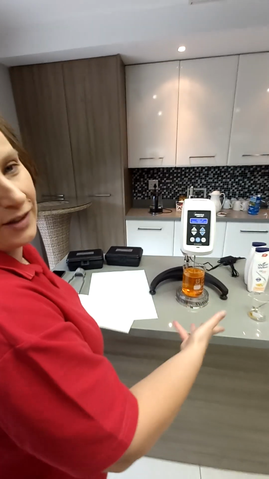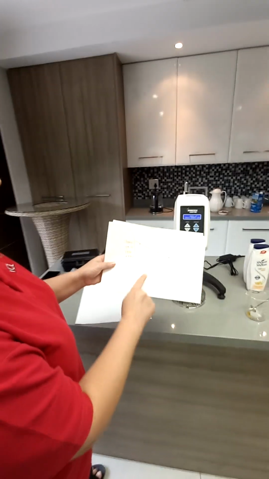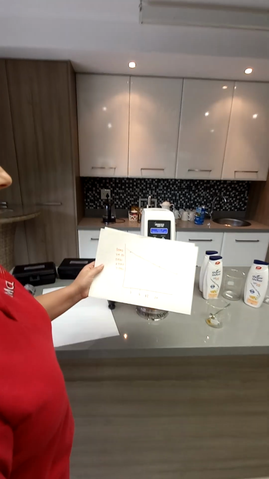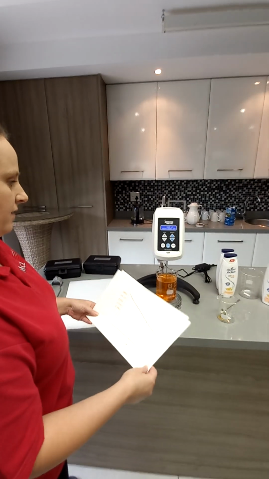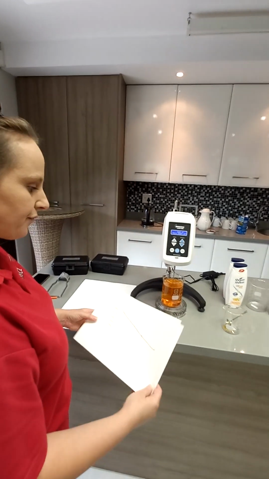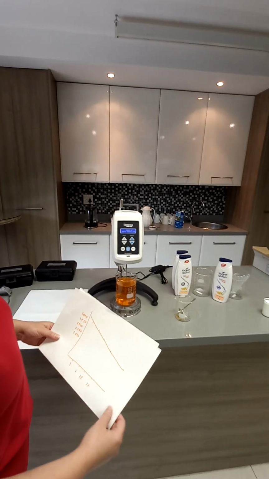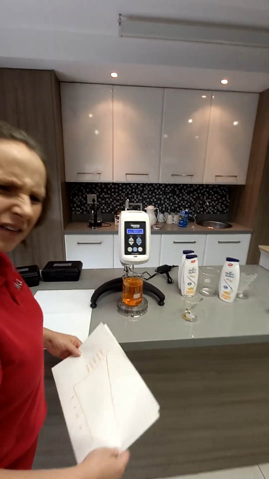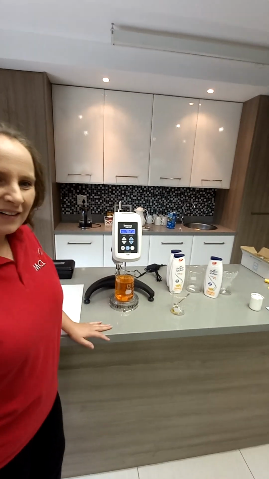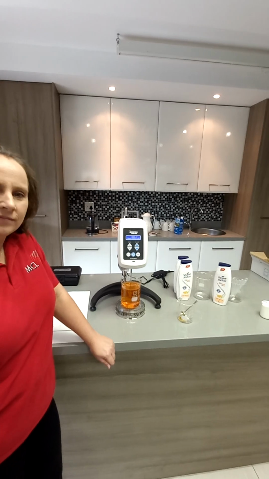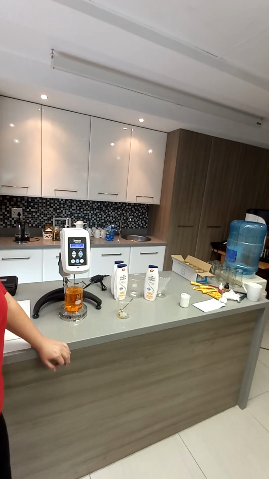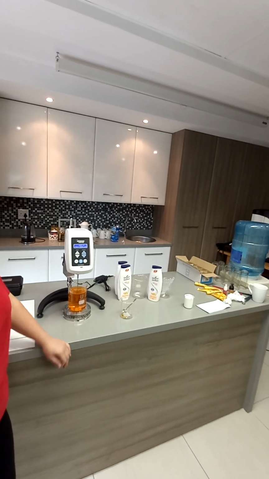Some might say it's Newtonian because the values at each speed are quite close, but there's a little bit of a decrease in viscosity. It's okay even if it's a linear decrease. It doesn't need to be an exponential decrease for it to be non-Newtonian. So what we're seeing from that graph is a shear thinning behavior, meaning that the gel is pseudoplastic in nature, but not to a great extent.